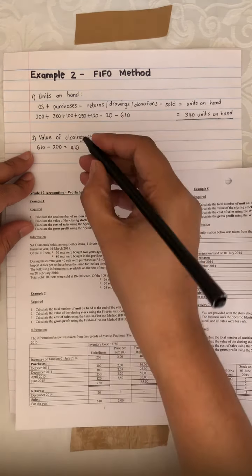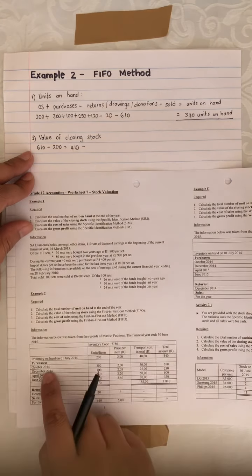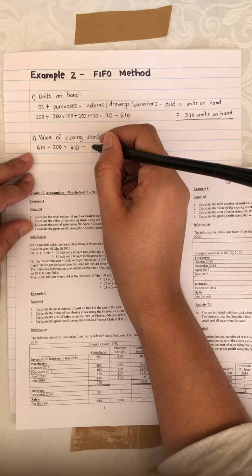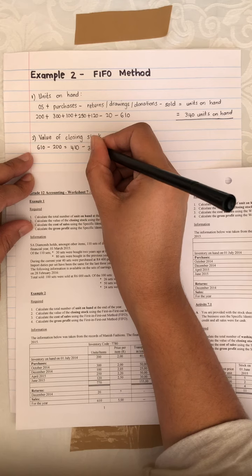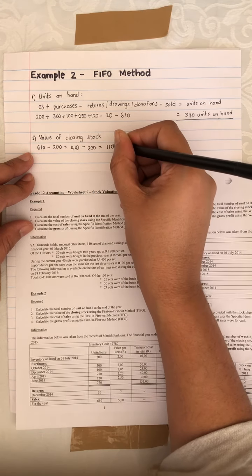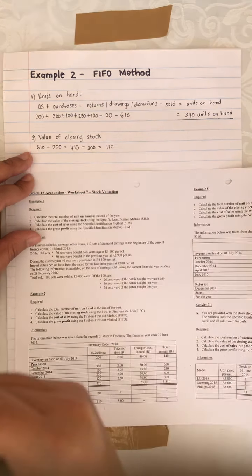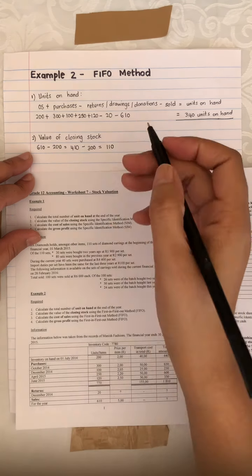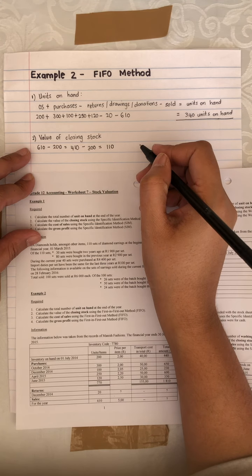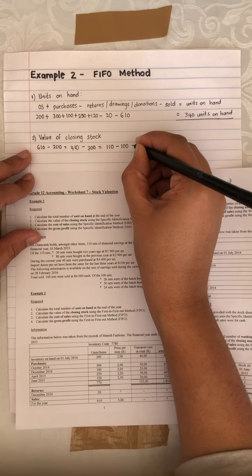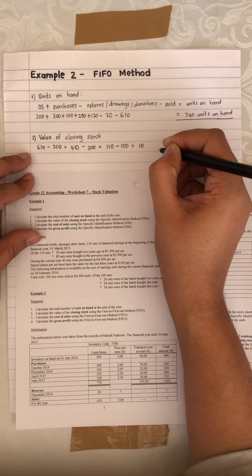So we can go on to the next one. Let's now sell October's purchases, which is 300. So we are now left with 110. Let's now also sell December's, which is 100. So we are left with 10 units.